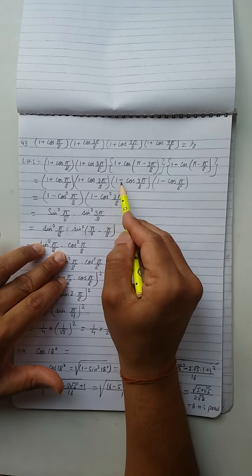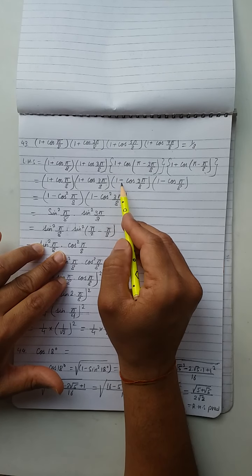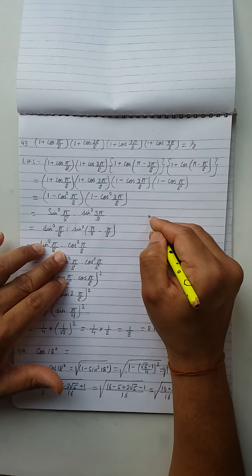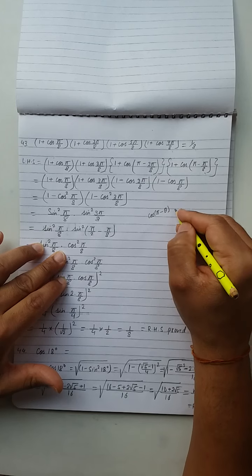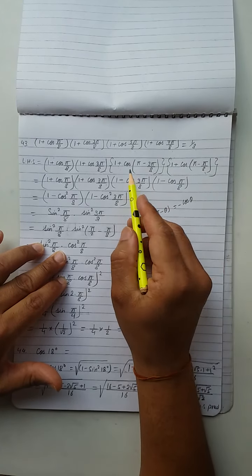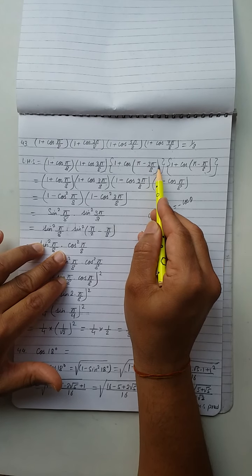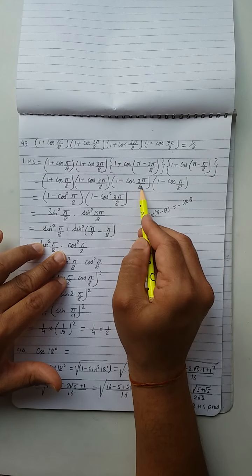okay, sorry, here is minus. So how has this minus come? Can you guess? Here is plus, but I have written here minus. Okay, so let's recall back. We have learned cos pi minus theta is always minus cos theta. So cos pi minus theta is minus cos theta. So that minus will change this plus into minus, minus cos theta.